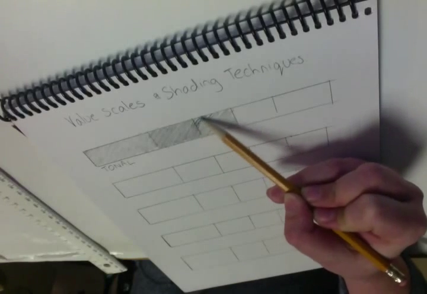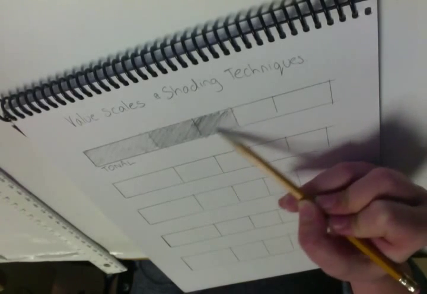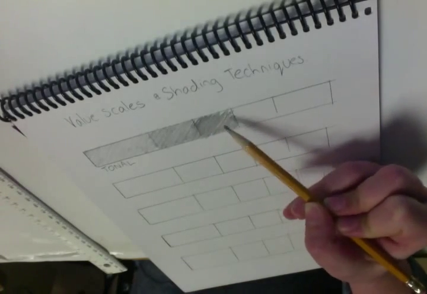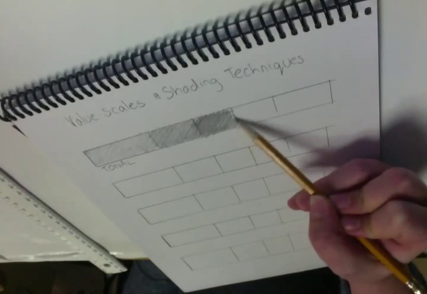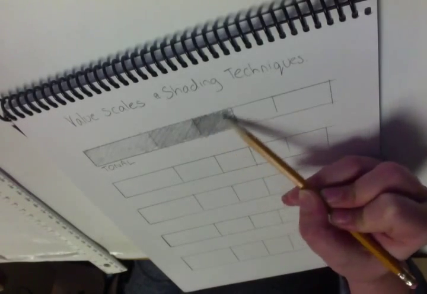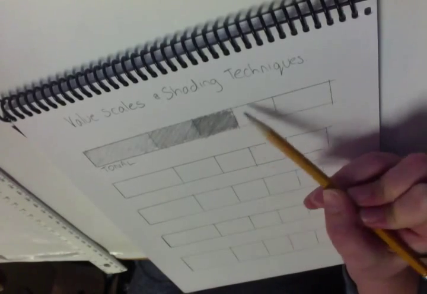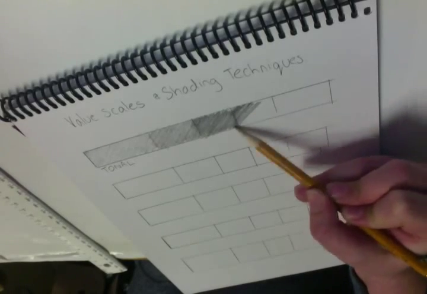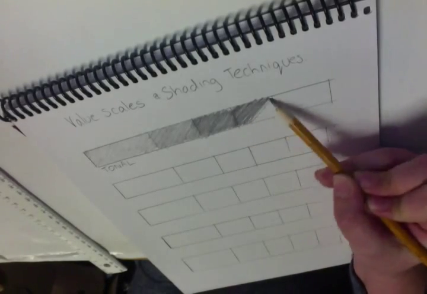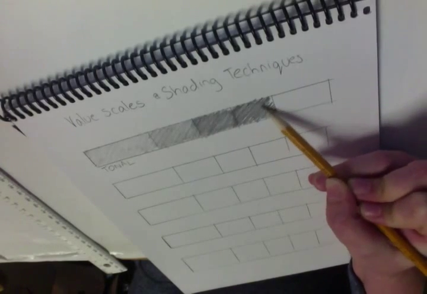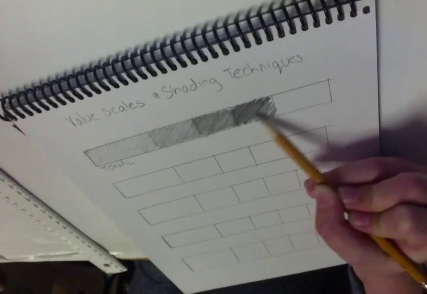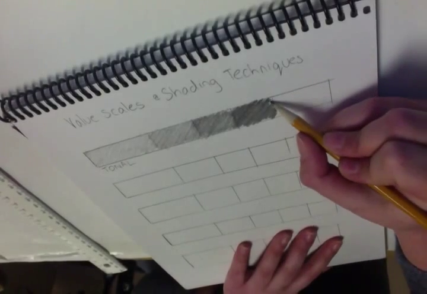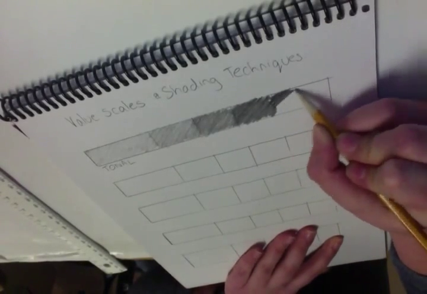Why do you think we need to practice getting darker values? How could we use value in our drawings? Yeah, for shadows. If you think about it, when we draw things and try to make them look 3D, we have to use multiple values to do it. I'm now on my 4th value, and now I can really start pressing harder. And then for my final value, I can press so hard, I don't have to worry.